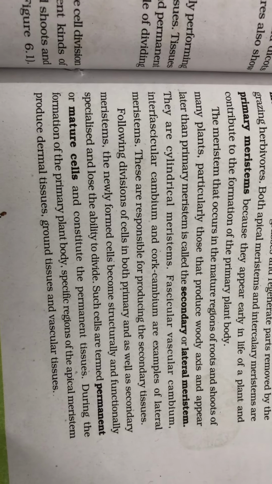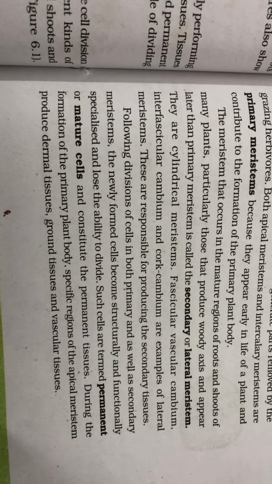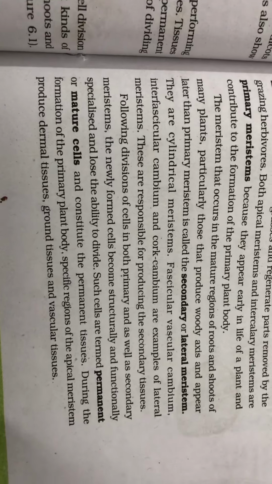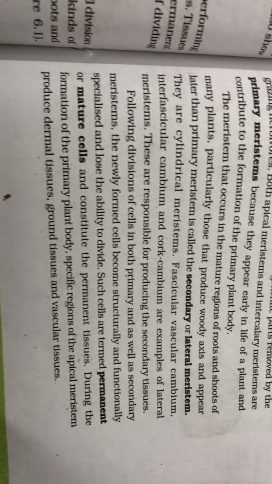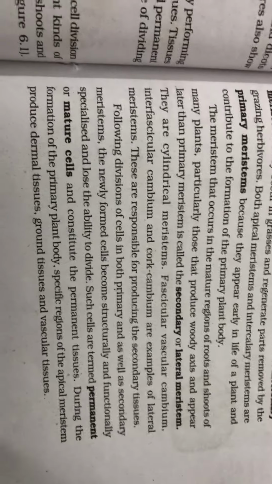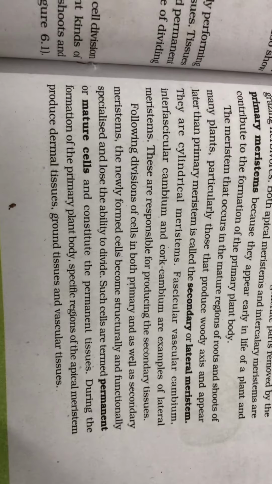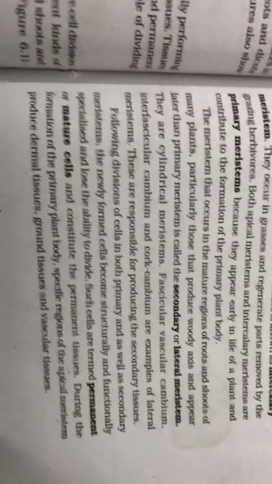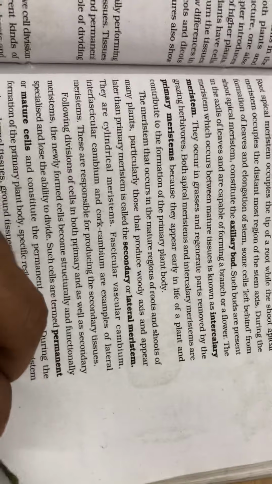During the formation of the primary plant body, specific regions of the apical meristem produce dermal tissue, ground tissue, and vascular tissue. Right? What is this? During the formation of the primary plant body, when the primary plant body is going to be organized, then specific regions of the apical meristem are going to produce dermal tissue, ground tissue, as well as vascular tissue. Understand? Now, this is the easiest topic, which you have already studied in 8th or 9th.